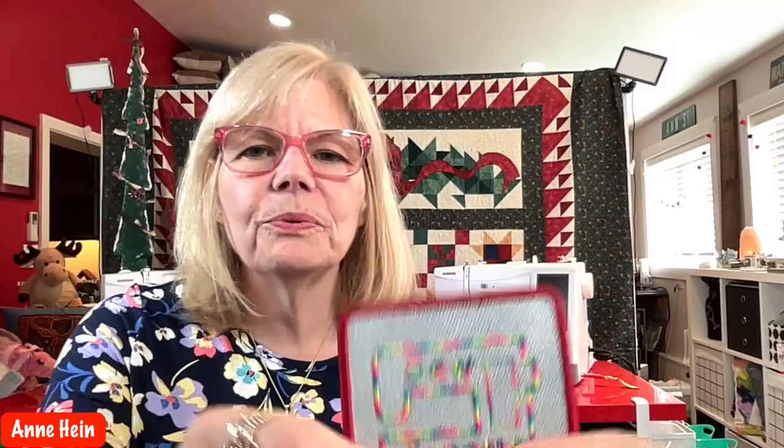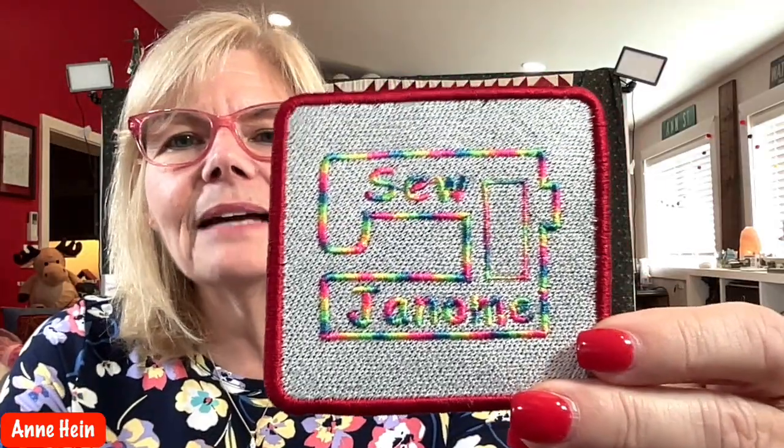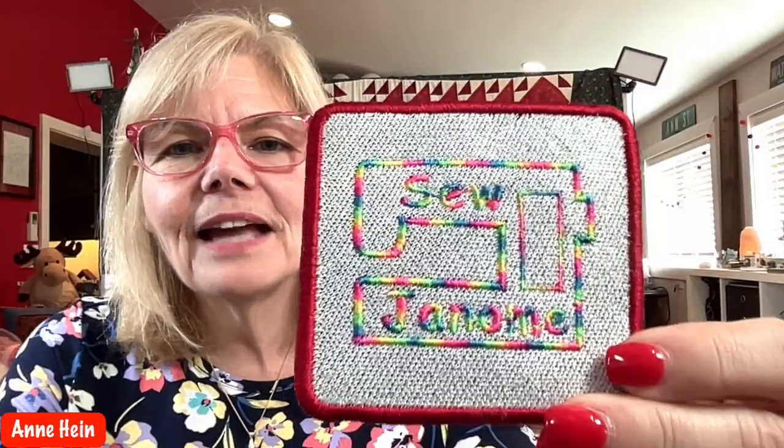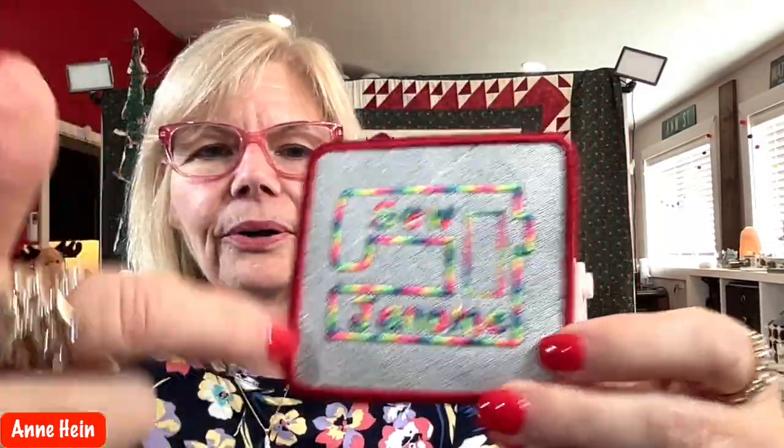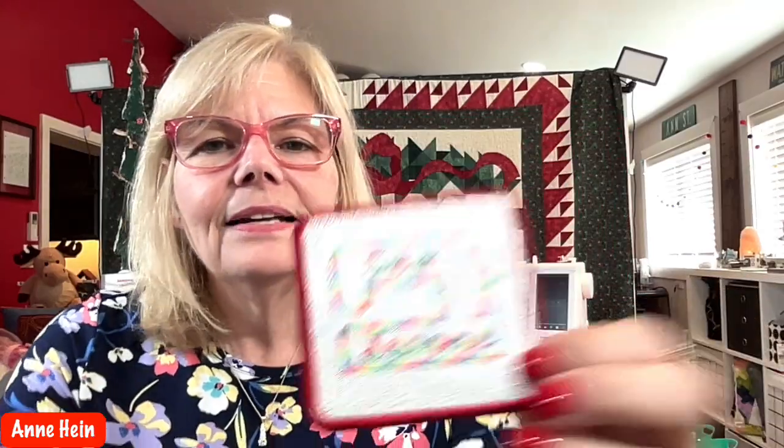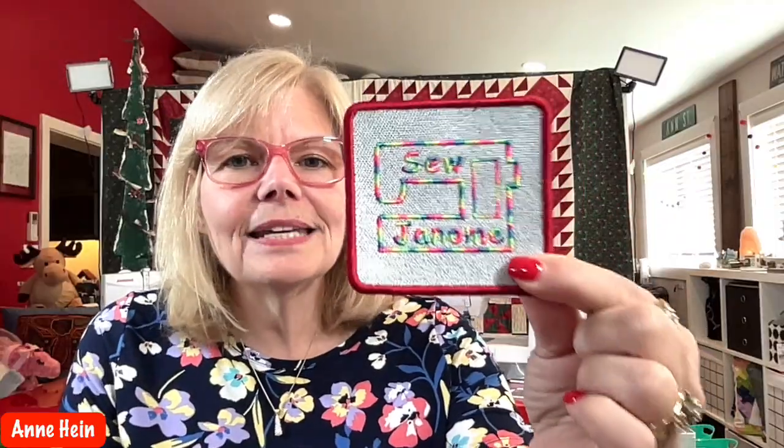If you need help with your patches, I'm trying to find my Sew Janome one that I love so much. I'm really excited about this. I might make more of these. I have to get some twill fabric, but that did come out really nice. Just a couple things I want to change, and I really, really like it. I might even put an inner border around this because I like that. So check out your software for those easy templates that we have. You can use these for your badges and your patches right there very, very easily.